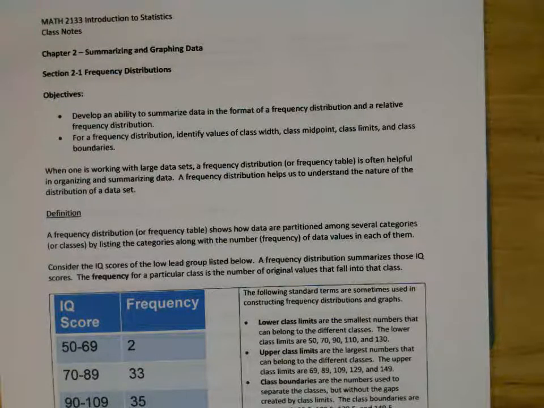Okay, so when we work with large data sets, a frequency distribution or a frequency table is often helpful in organizing and summarizing data. A frequency distribution does help us understand the nature of the distribution of a data set. Here, that can tell us whether or not we have what we call a normal distribution or a non-normal distribution. We'll talk about normal distribution later in this course.